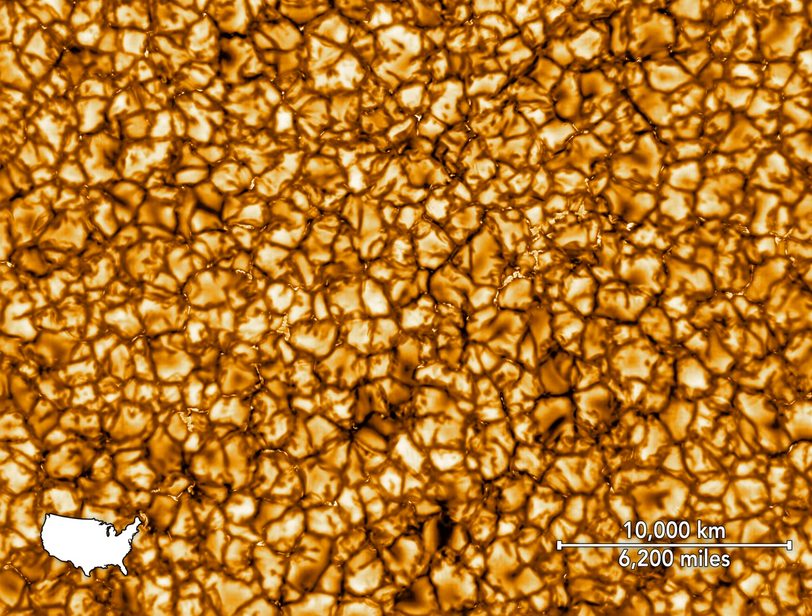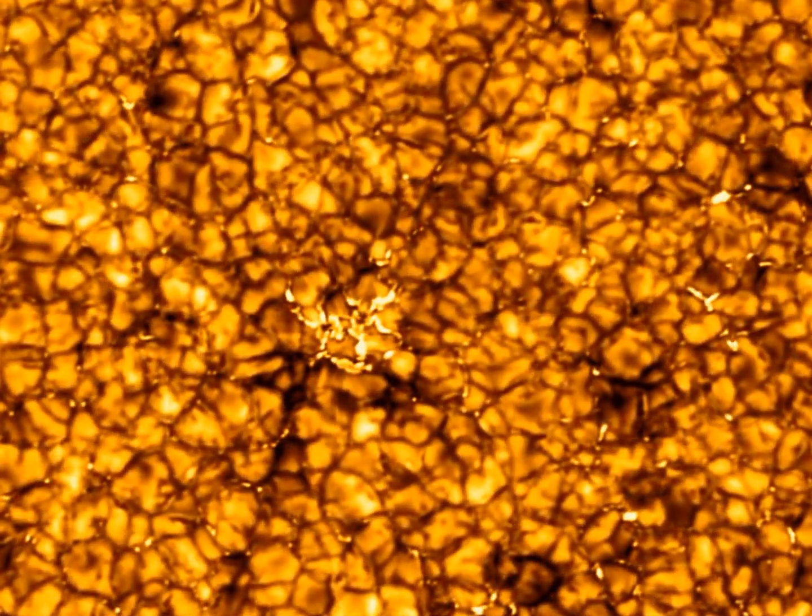Here you can see a scale. Here's the United States, which is about 3,000 miles across in comparison to those regions of hot gas and cool gas. And here is a short video of the surface of the sun.